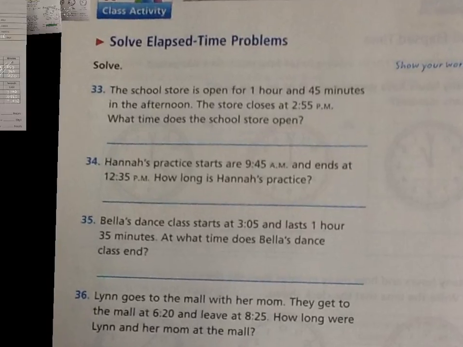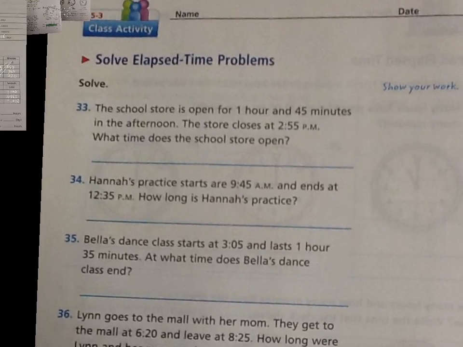Okay, next are some number story problems that you're going to have to figure out based on your understanding of time. It says the school store is open for 1 hour 45 minutes. The store closes at 2:55. What time does the store open? It says the school store is open 1 hour and 45 minutes in the afternoon. The school store closes at 2:55.